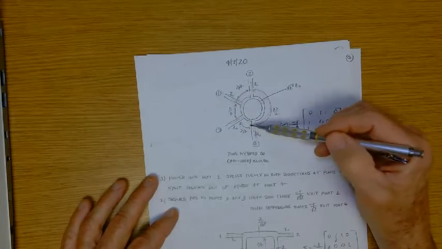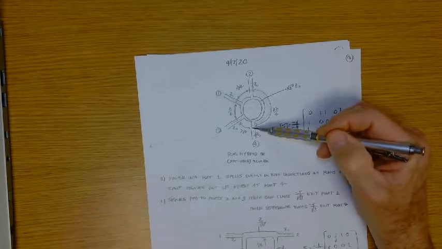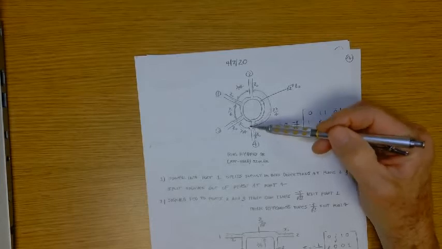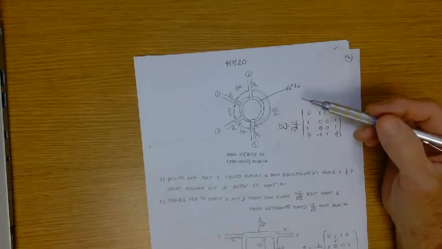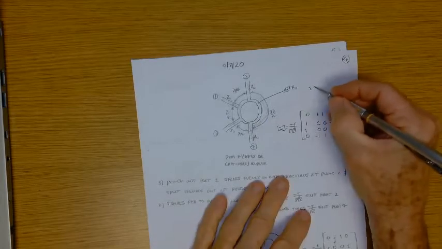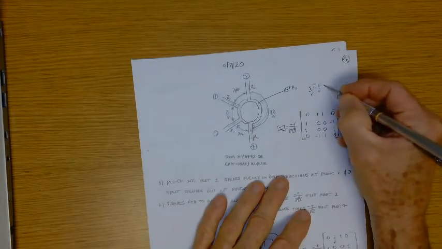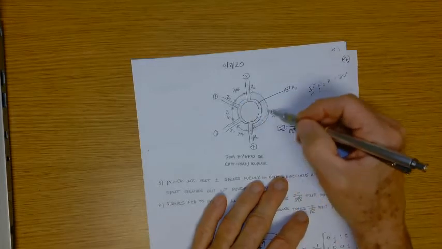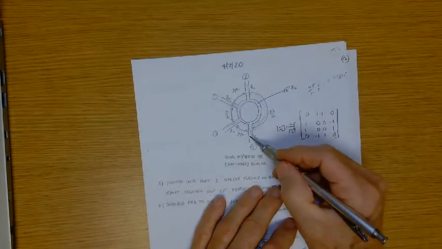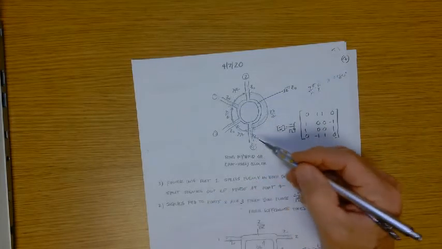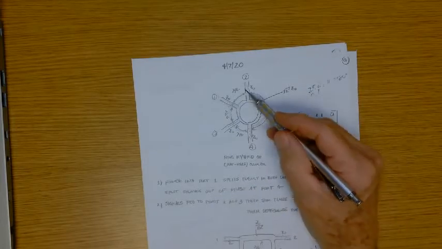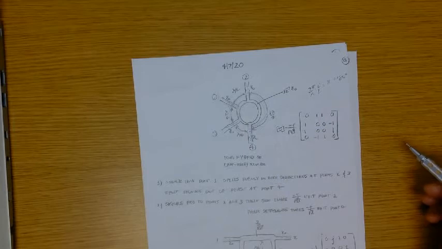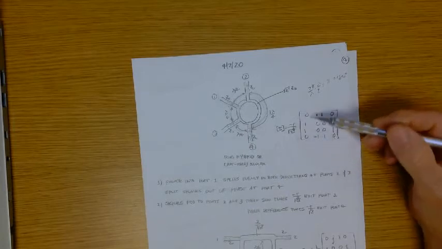So the signals entering this port right here are 180 degrees out of phase and therefore cancel. Half wavelength is 180 degrees. 2 pi over lambda times lambda over 2 is pi, which is 180 degrees. So this signal and that signal are out of phase at port 4, and nothing comes out of here. Equal powers out of ports 3 and 2, nothing out of port 4. So here's our scattering matrix, and that makes sense.